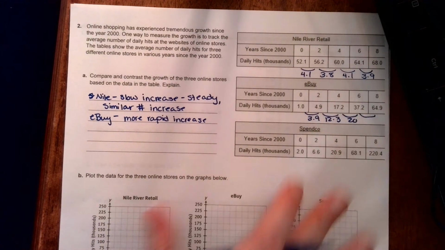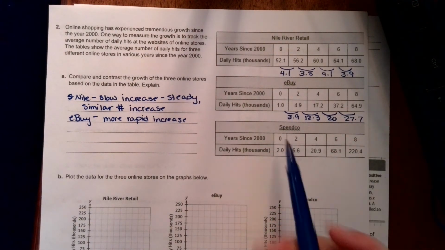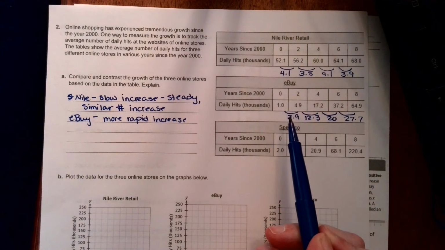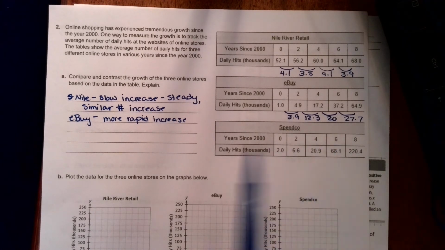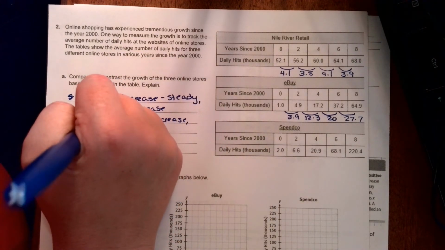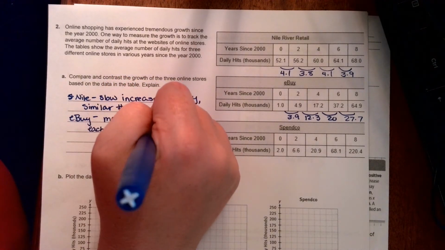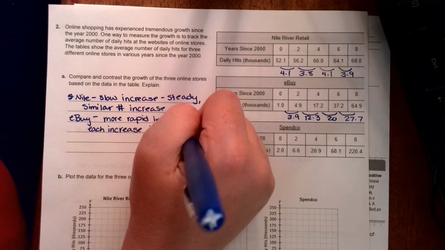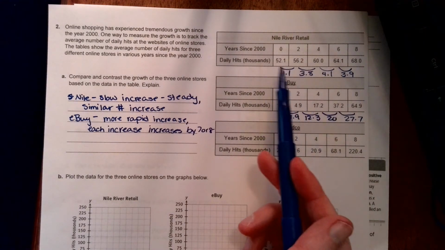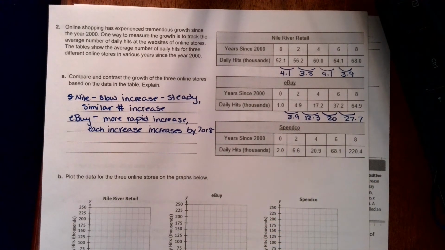And then this would be a 27.7 increase. So it's increasing, but not only that, how much it's increasing by increases. It's increasing by about 7 or 8 between each increase. So this isn't a common difference, but how much it's increasing by increases pretty closely.